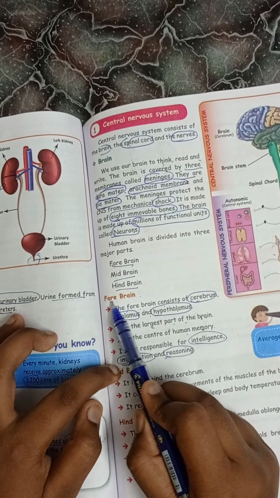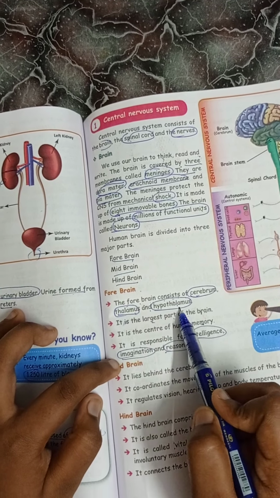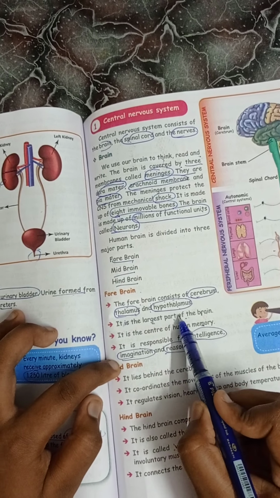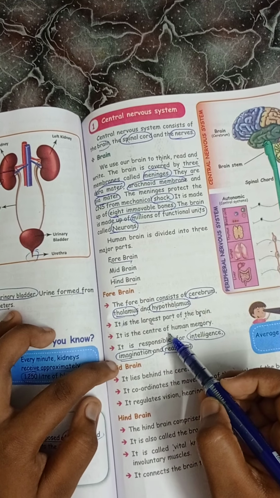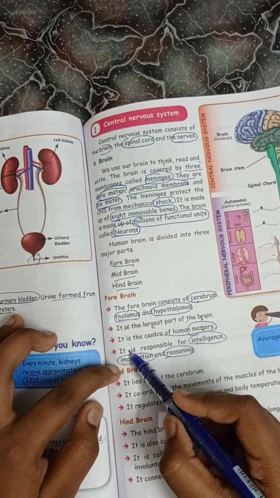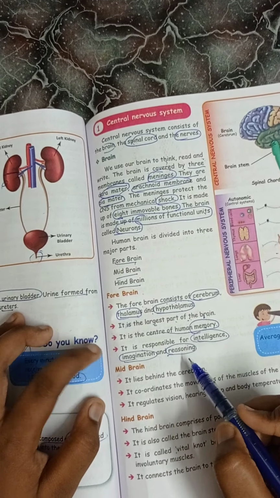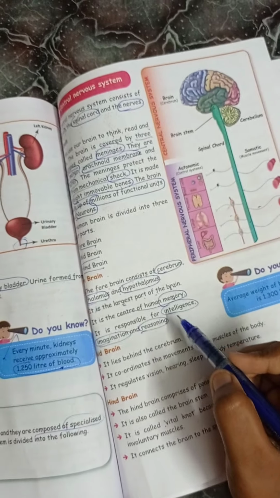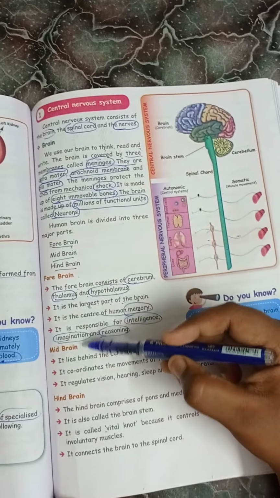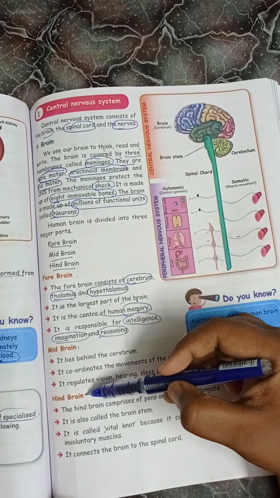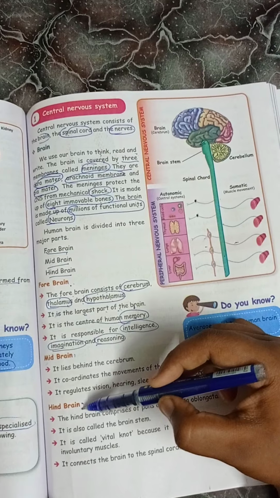Once again, children, the forebrain consists of cerebrum, thalamus and hypothalamus. It is the largest part of the brain, the center of human memory, and is responsible for intelligence, imagination and reasoning. We finished the forebrain, then we enter into the midbrain, then we will see the hindbrain.